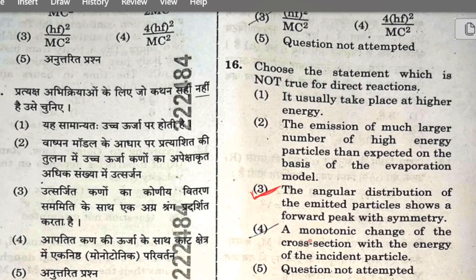Option 4: a monotonic change of the cross section with the energy of the incident particle. This is also true, since there is no resonance condition. So here your correct option is option 3. This option 3 is not true for the direct reaction.